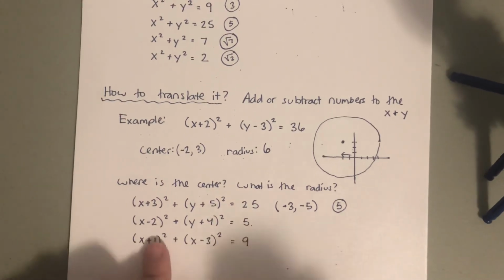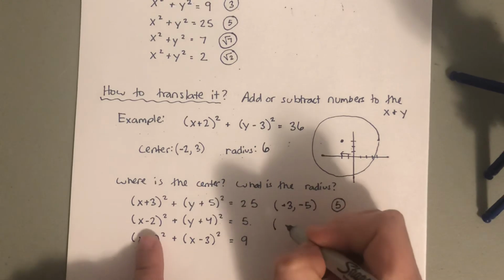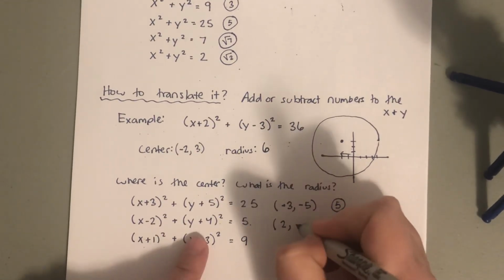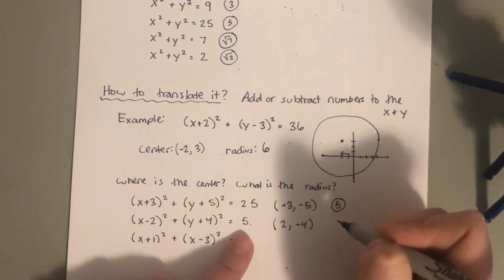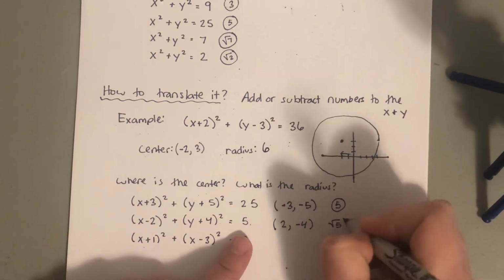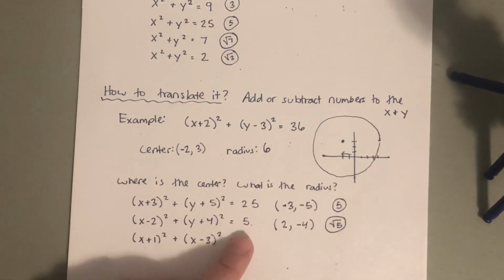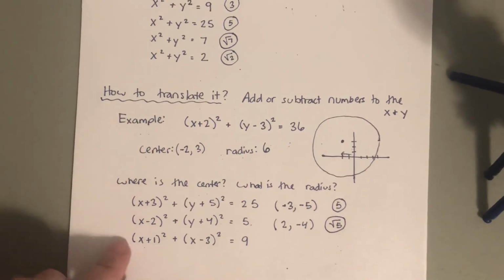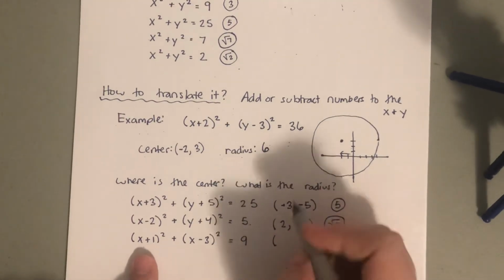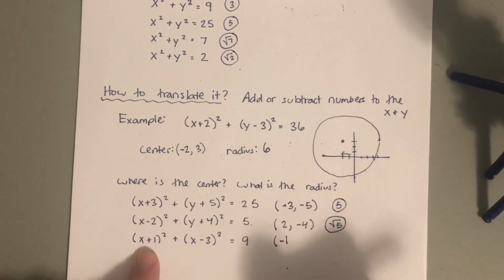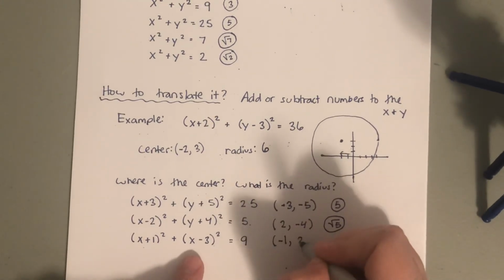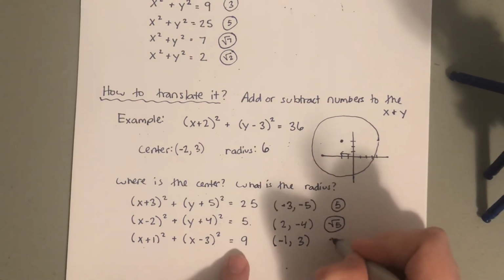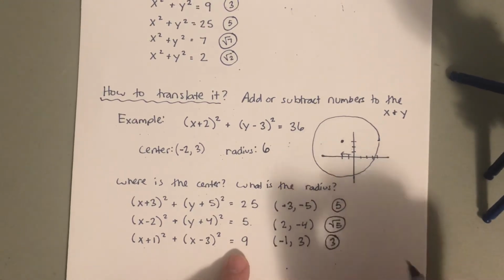Looking at this equation tells us that this circle moved to a positive 2 and down to negative 4, and the radius is going to be the square root of 5. Because that's not a whole number, we can just leave it as the square root of 5. Here, it moved 1 left, 3 up, remember, opposite of what you would think, and the square root of 9 is 3, so the radius would be 3.